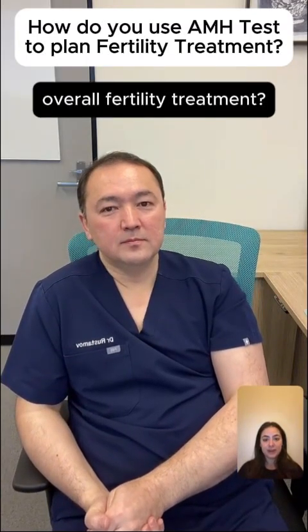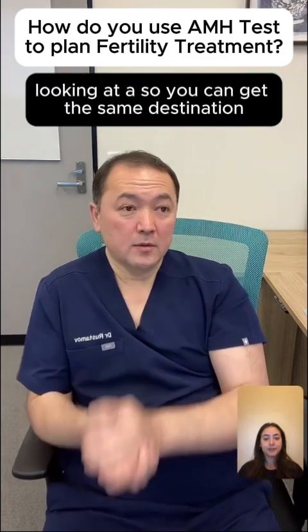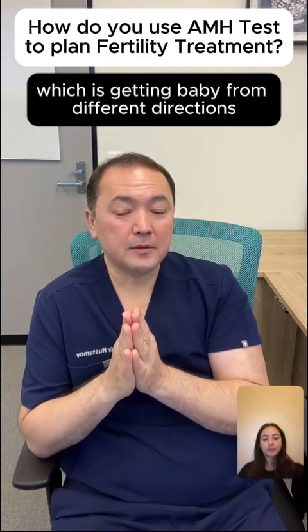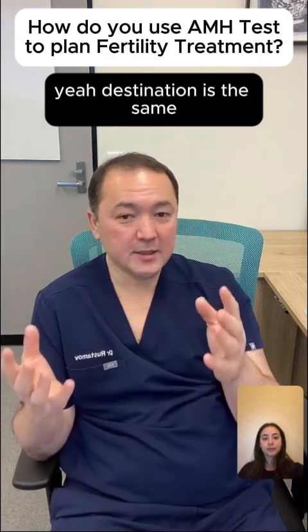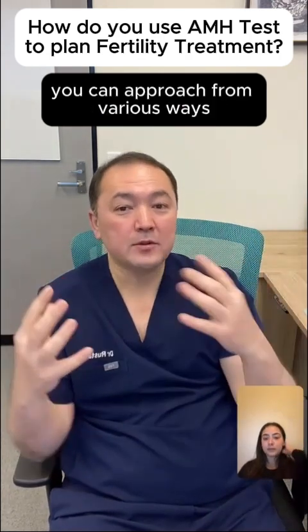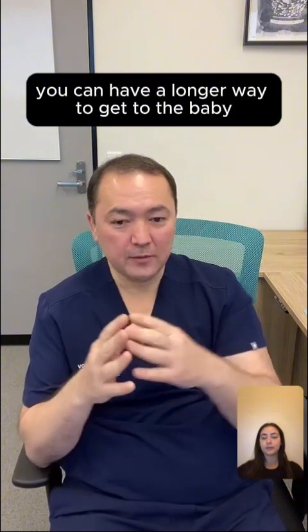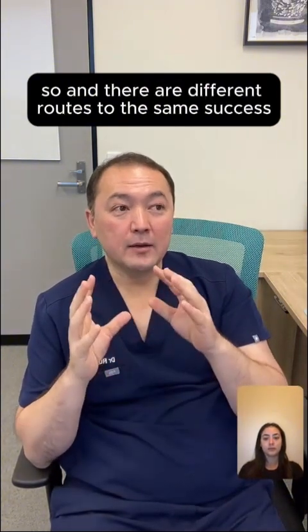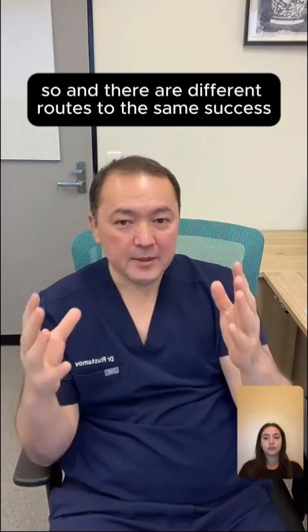How do you use the AMH test to plan overall fertility treatment? Yes, you can get to the same destination, which is getting a baby, from different directions. The destination is the same. You want to have a baby, so you can approach it in various ways. You can have a shortcut, or you can have a longer way to get to the baby. There are different routes to the same success.